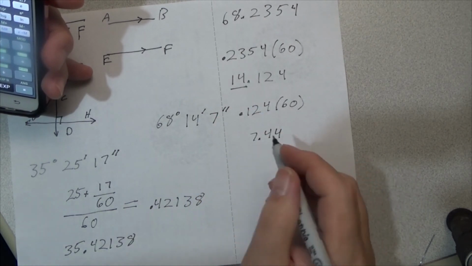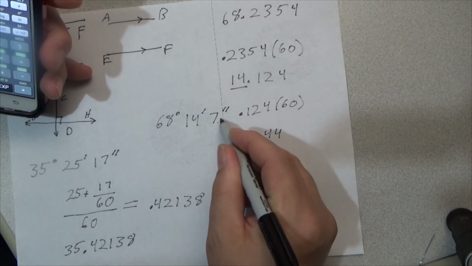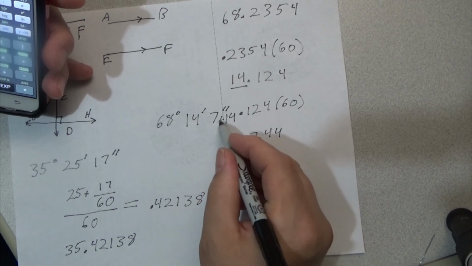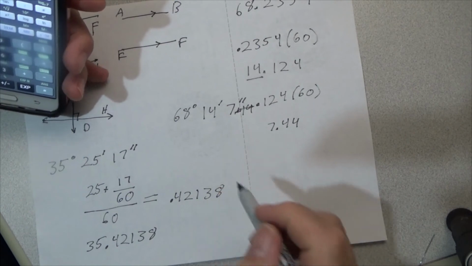Now, what some people might do is they might just go ahead and say 0.744 minutes. But you don't have to do that. You can just round it and just leave it like that right there.